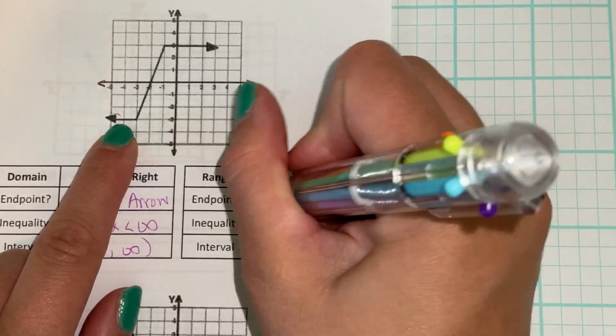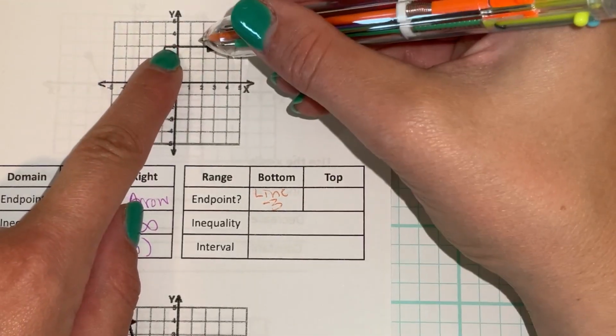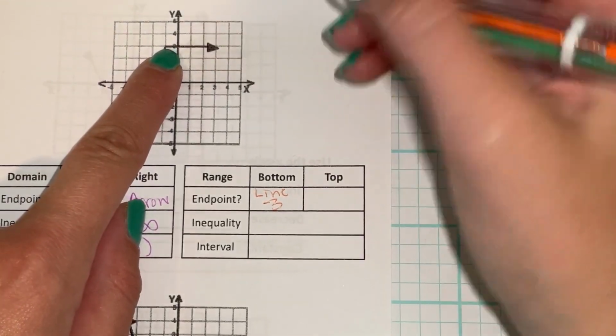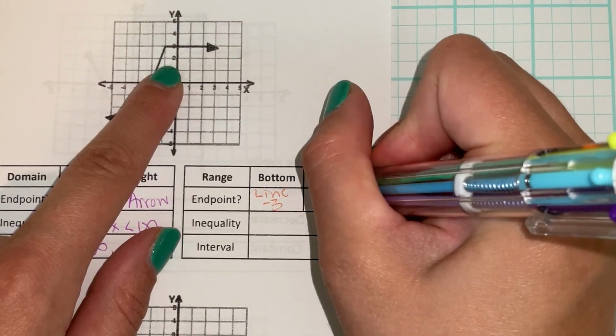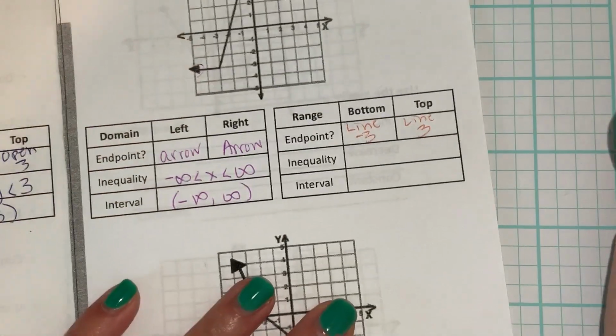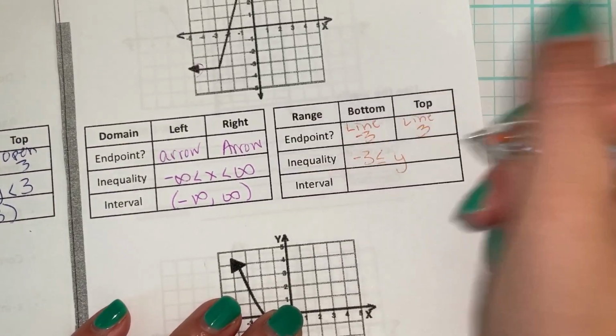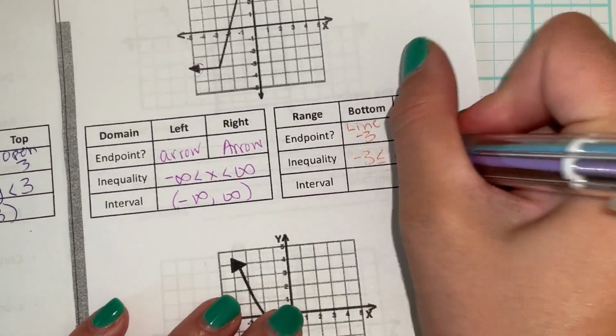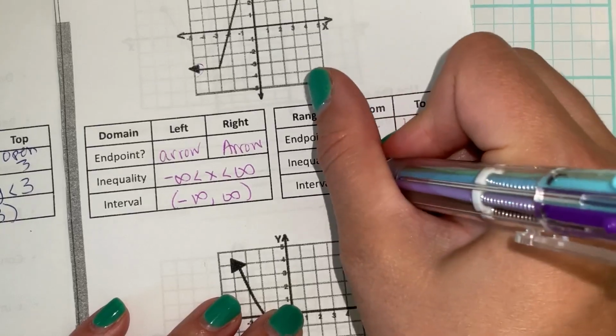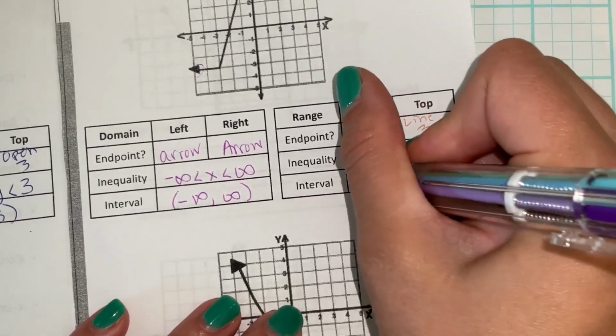So it's a line at -3, and then up here, same situation, it's a line at that +3. So our inequality is going to go -3, mouth with a half equal sign, y, mouth with a half equal sign, 3, and then we're going to have square brackets for both of these 3's.